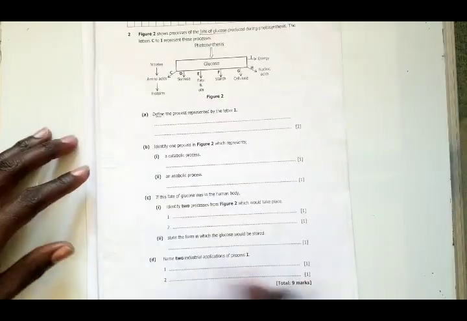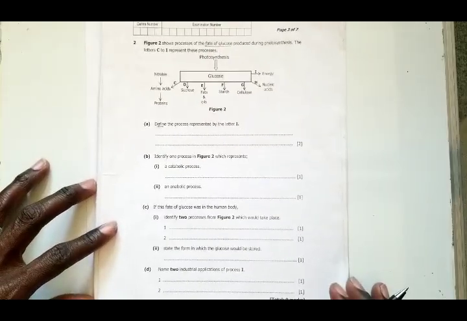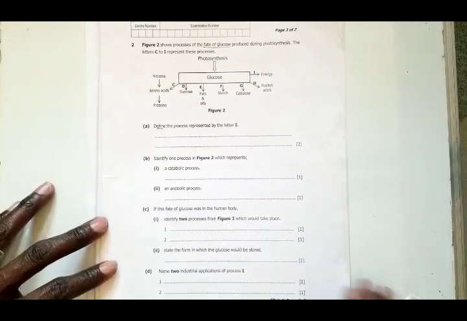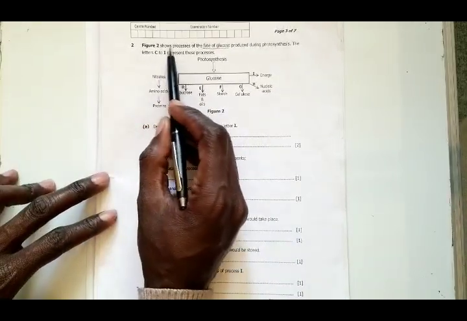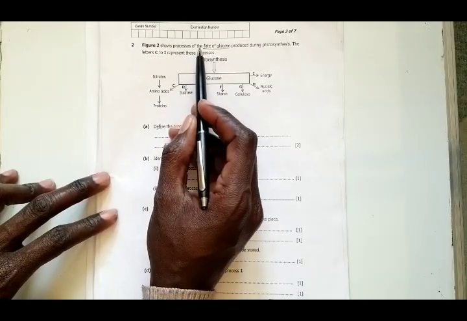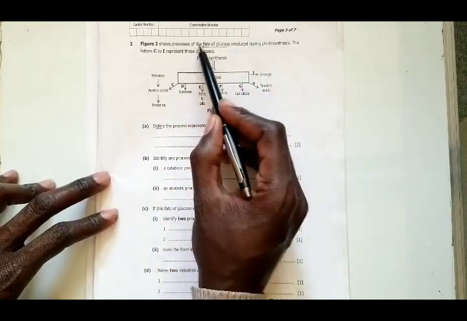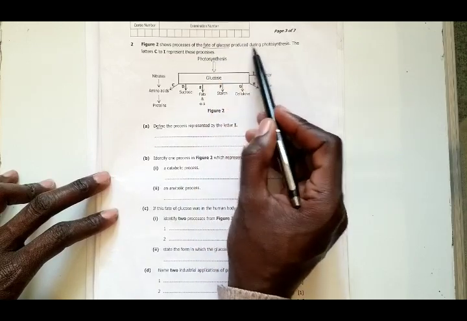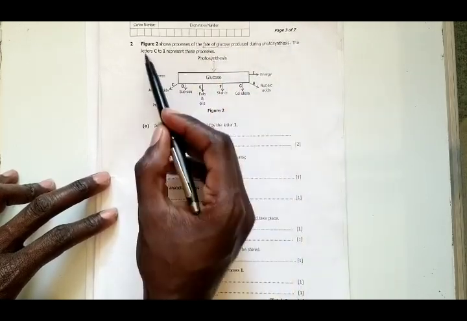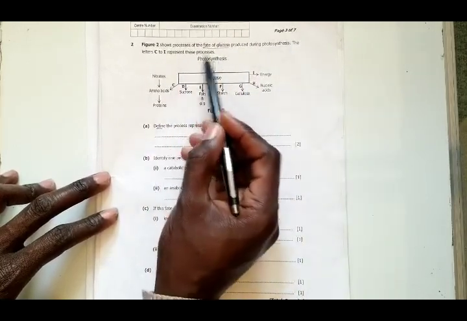Let's come to question number 2 and see how you would have answered this question. Number 2 says figure 2 shows processes of the fate of glucose produced during photosynthesis. The letters C to I represent these processes.